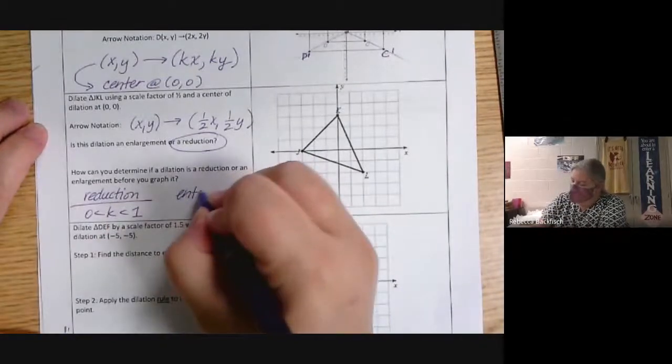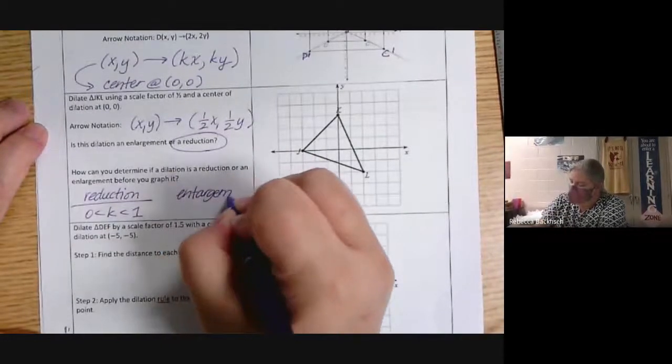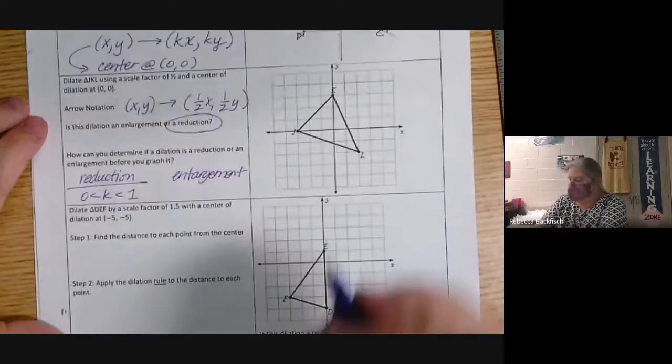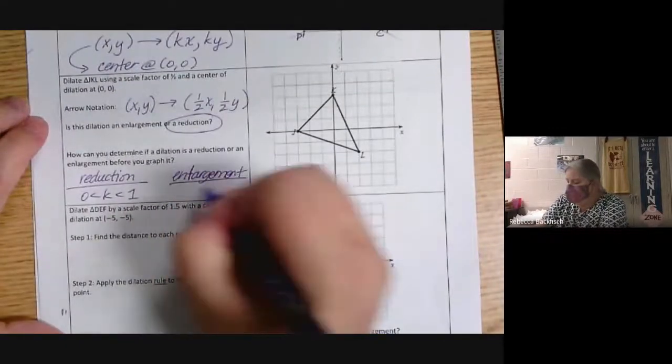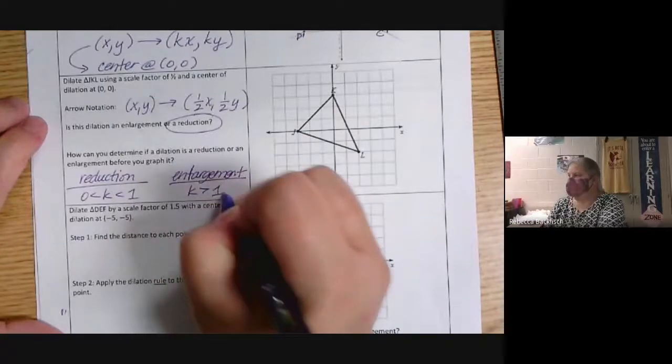It's an enlargement. I don't know why I did that last period too. I want to make my L into a T there for some reason. That's an L. It's an enlargement if k is greater than 1.